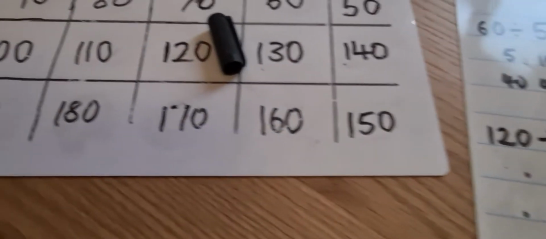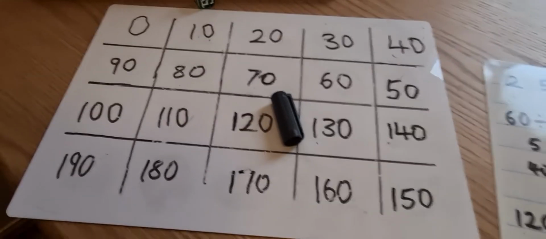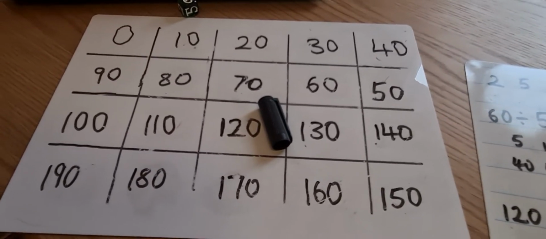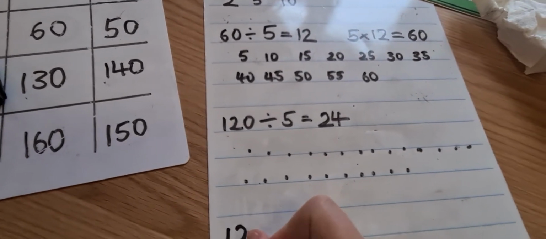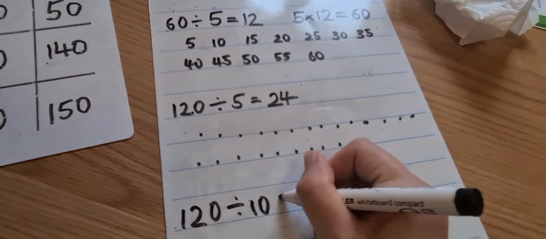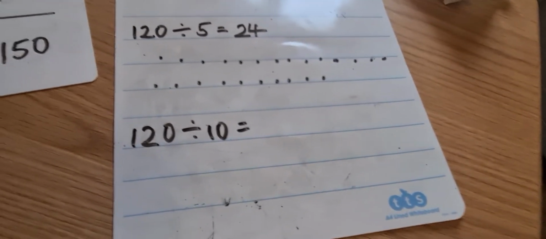Now the numbers are getting bigger and bigger and bigger as we go up. So this is a real challenge to how well you can divide by 2 and 5 and 10. Let's do 120 divided by 10 as an extra challenge. Now each dot is going to represent 10. So each dot is 10.